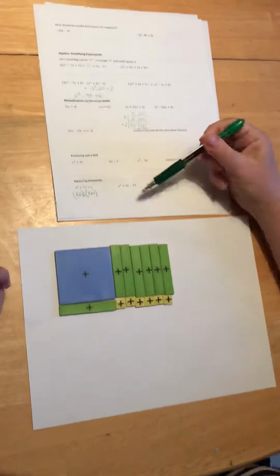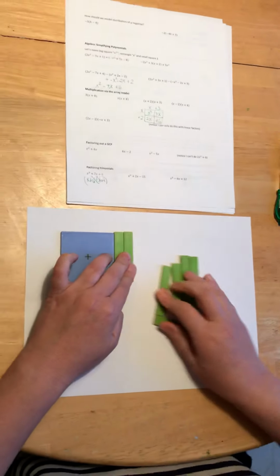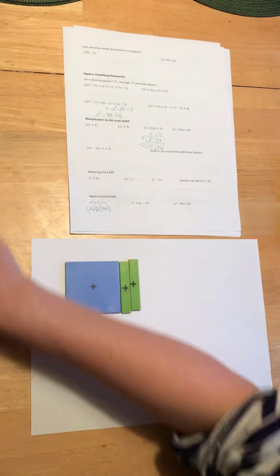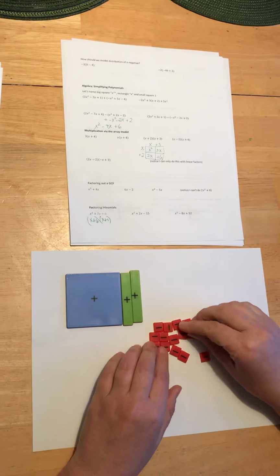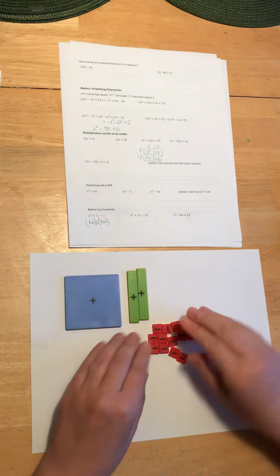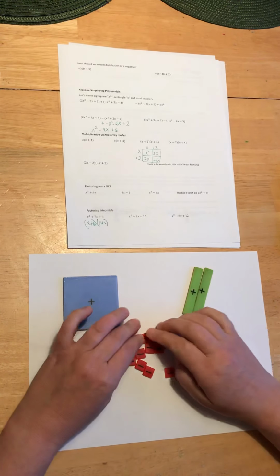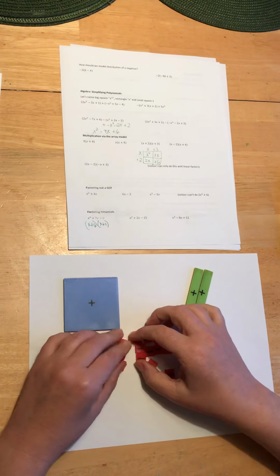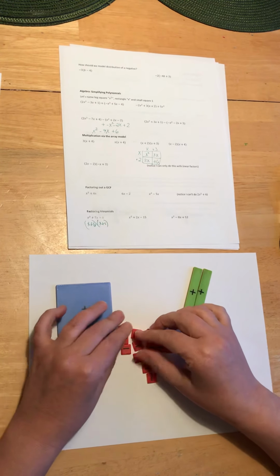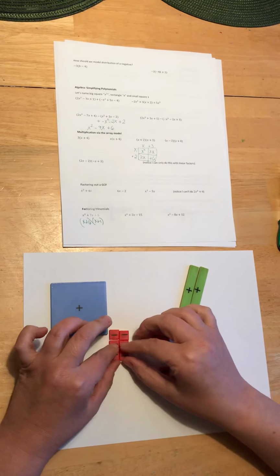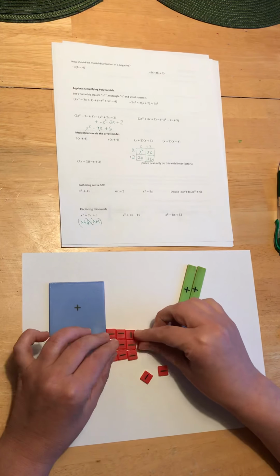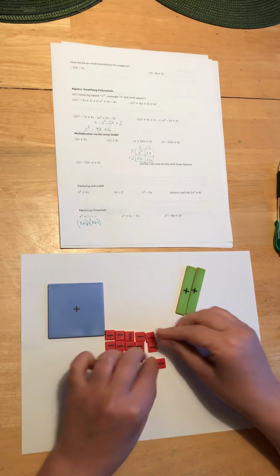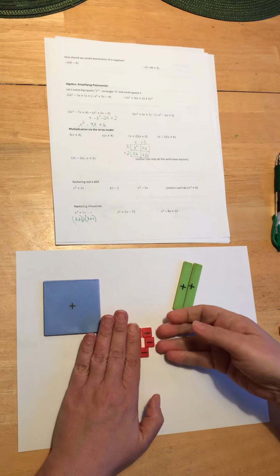Okay, so let's move on to x squared plus 2x minus 15. So here's minus 15. Okay, and so again, I have to make a rectangle. And 15 and 1 and 3 and 5 are my only factors of 15. So I'm hoping I don't have to arrange these in a 15 by 1 rectangle. But the 3 by 5 rectangle should work.